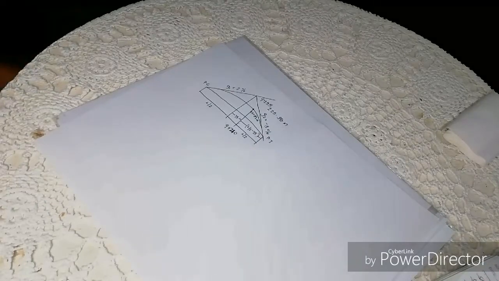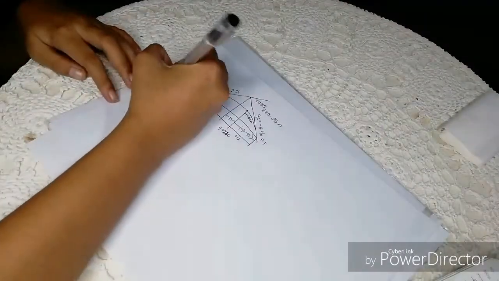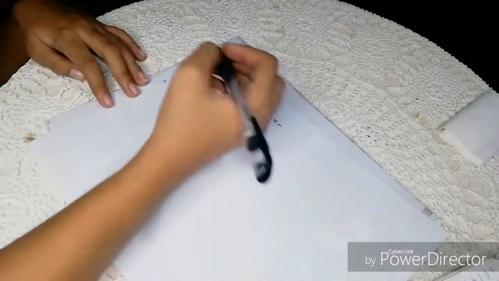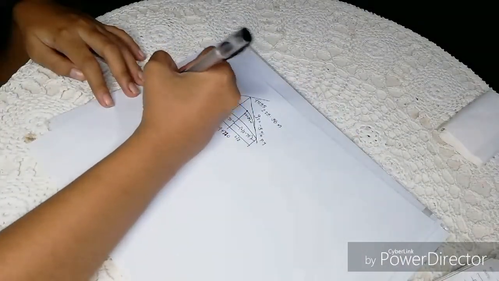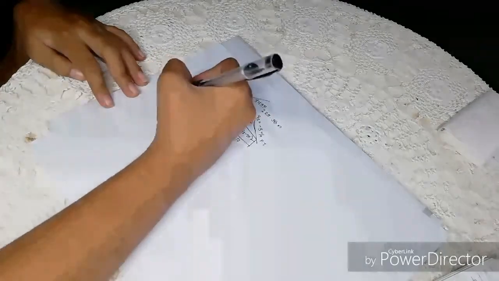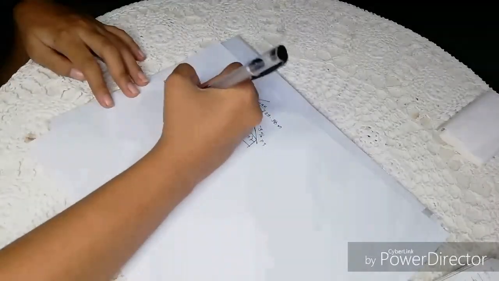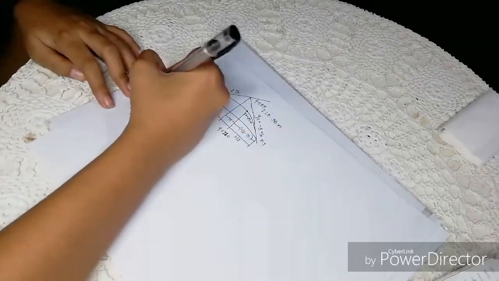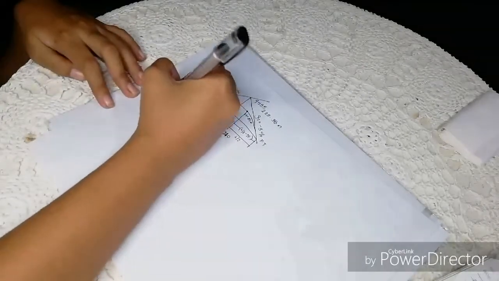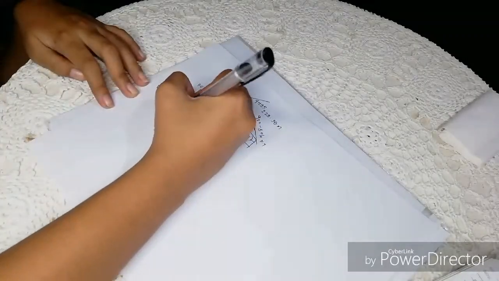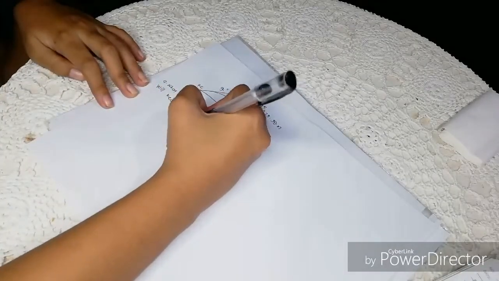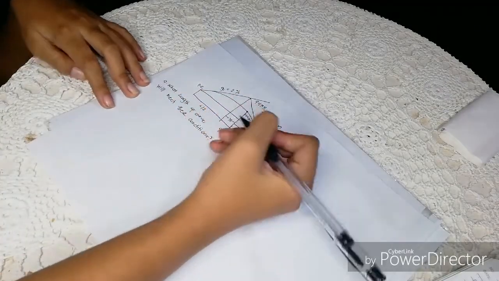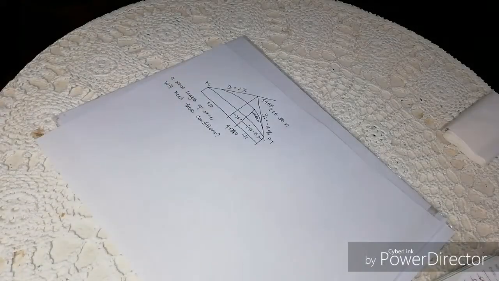Dito tayo sa A. What length of curve will meet this condition? Conditions. So, yun nahanap sa number.